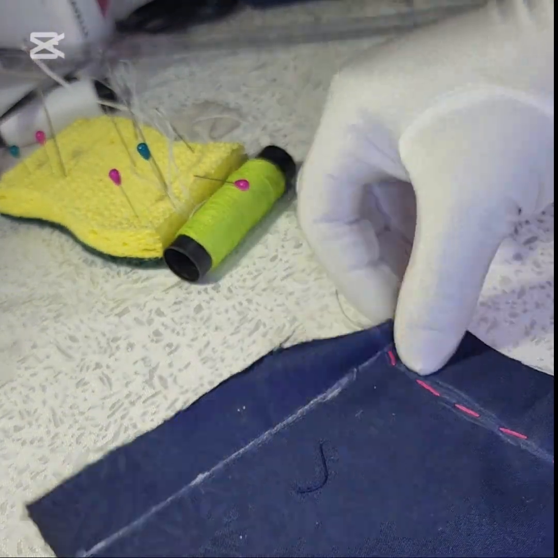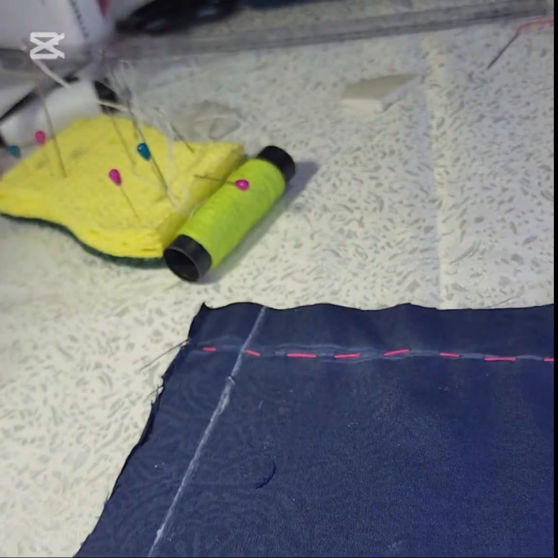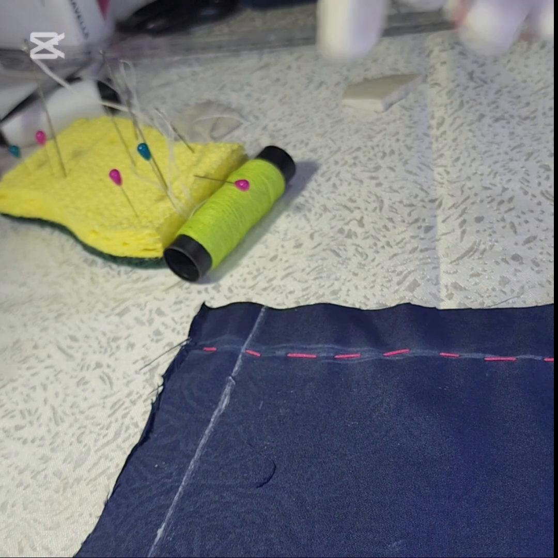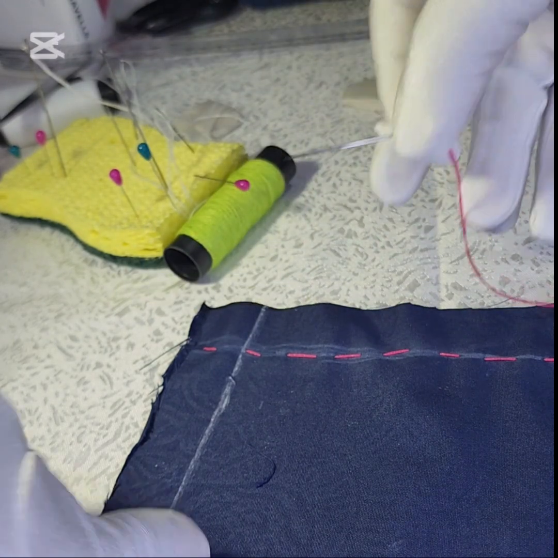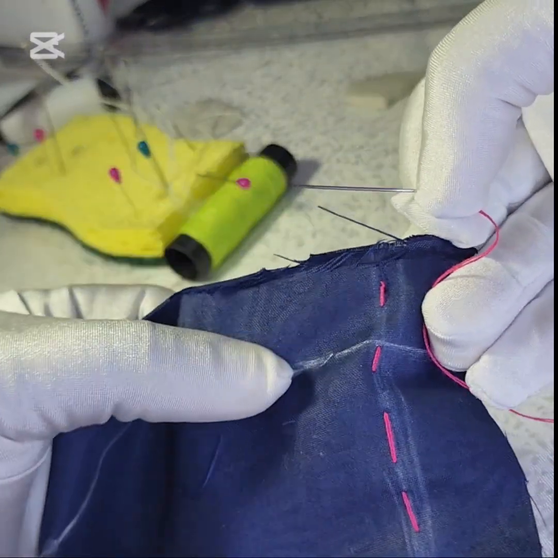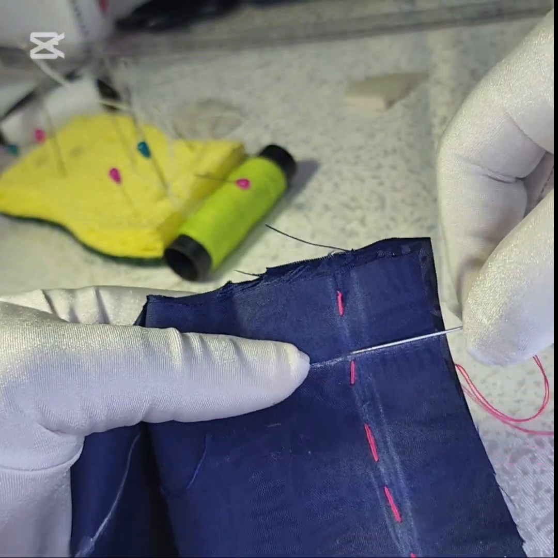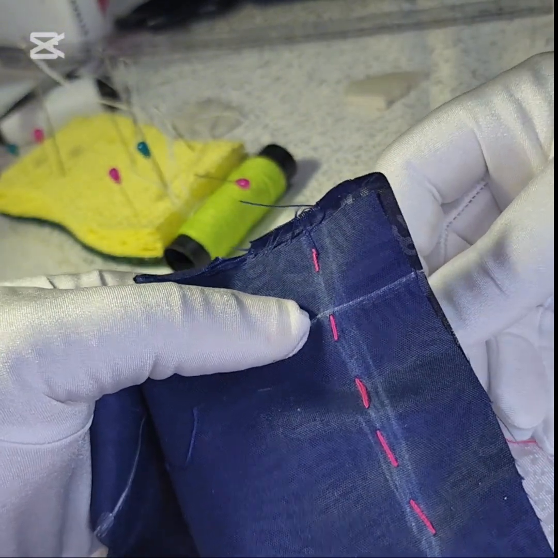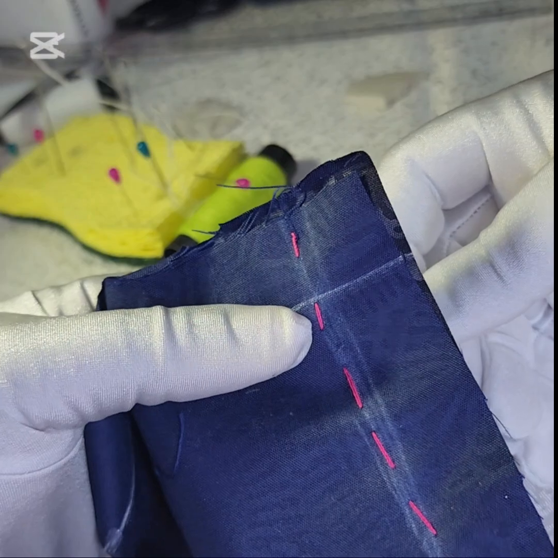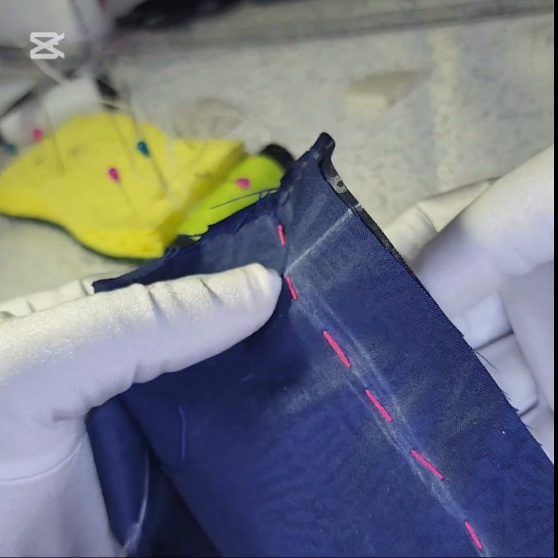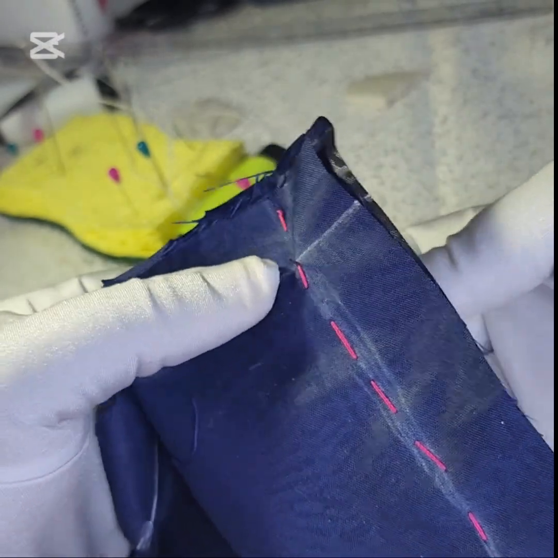Yeah, it's a lot better, right? Good. So let's start. I'm going to start from here, this intersection between the running stitch and the back stitch here.